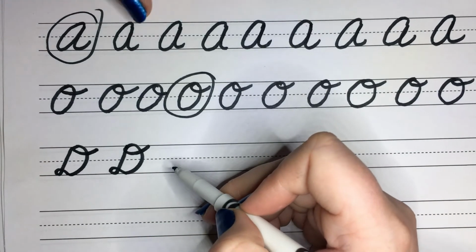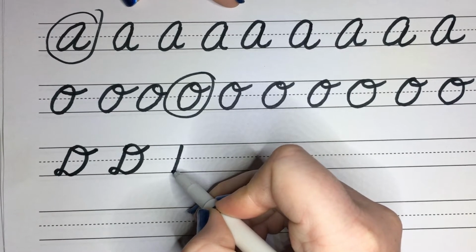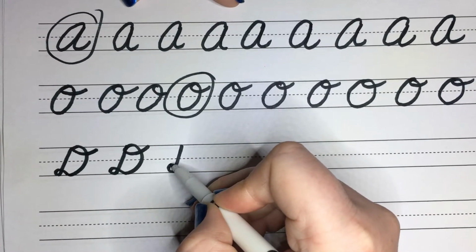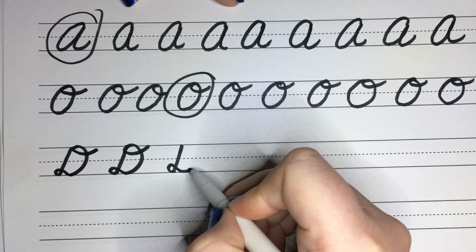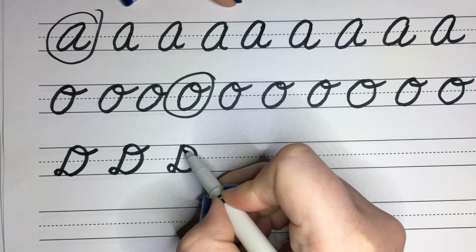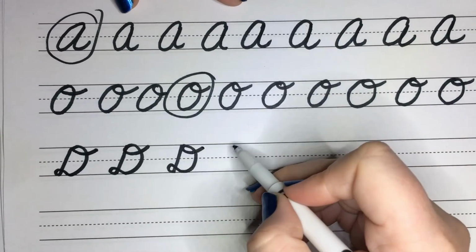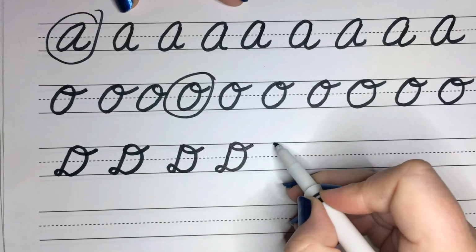Okay, take your time on this one. You're going to go straight, kind of slanty down like that. Then you're going to make a little loop forward, kind of like a J. Then you're going to come up and hit this bottom line, touch that top, and then loop forward. I'm going to do a few. Go ahead and practice.